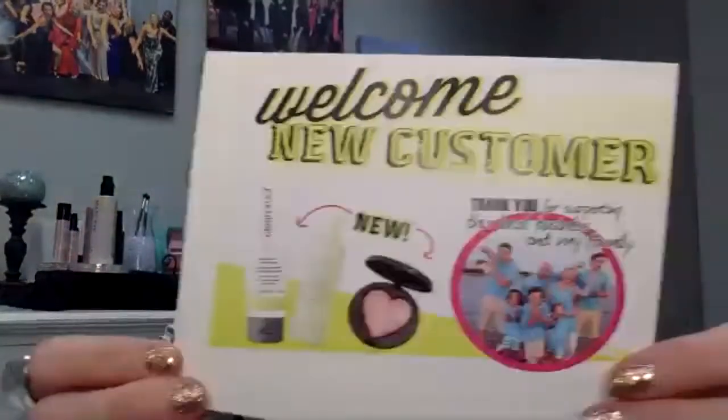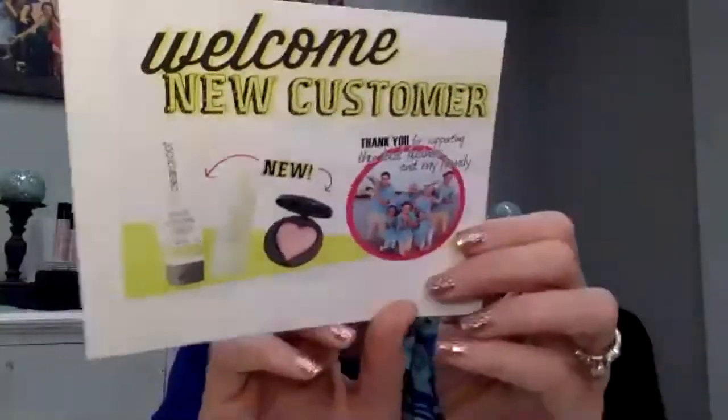I keep extras in my closing bags. I also keep in here the gift certificates that I use for their second appointment. And I think Marianne came up with this, and I copied it. It says, welcome new customer, and it has a picture of my family. On the back, it says all the benefits of being my customer.